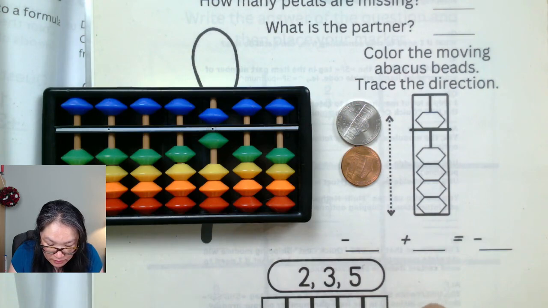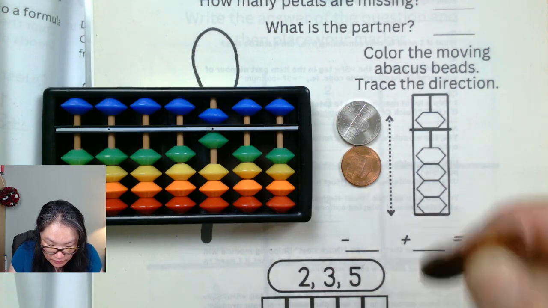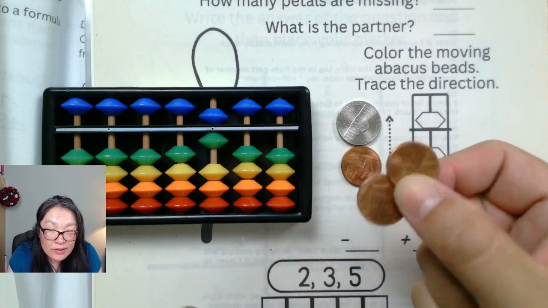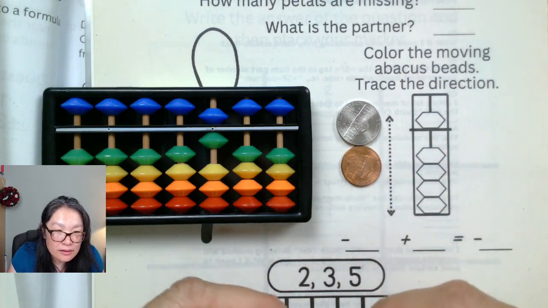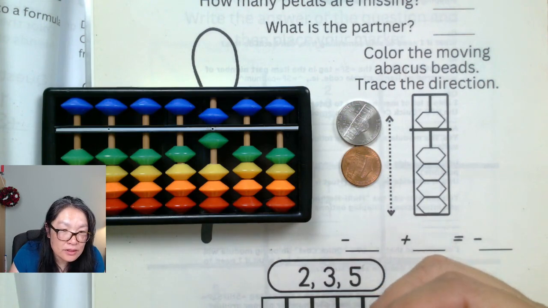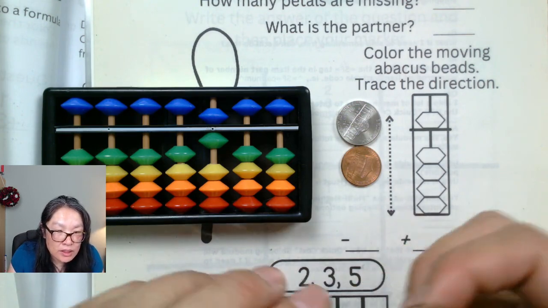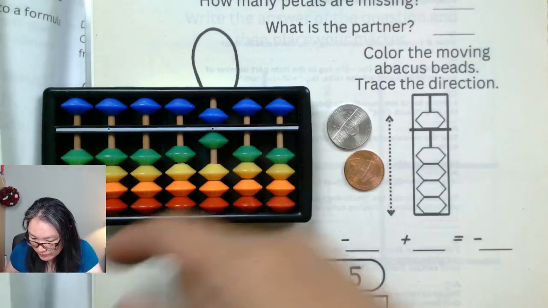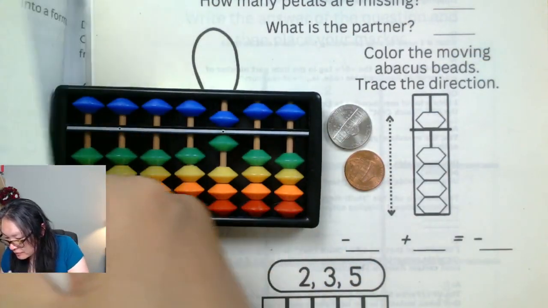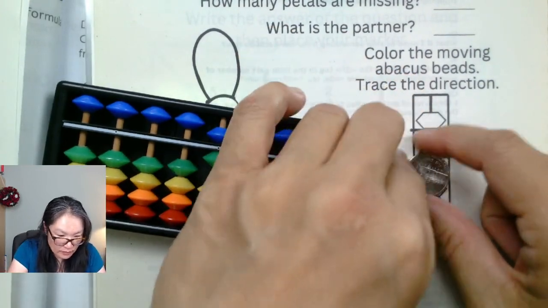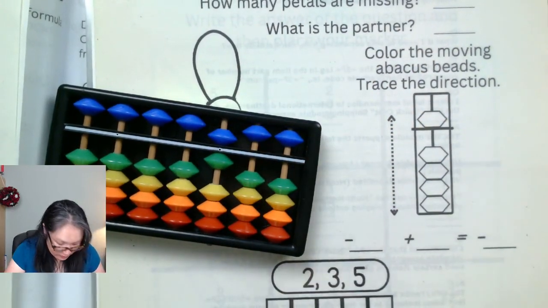What is it? I don't know how to do it minus. Hey, Katie. Hold on, I'm trying to.